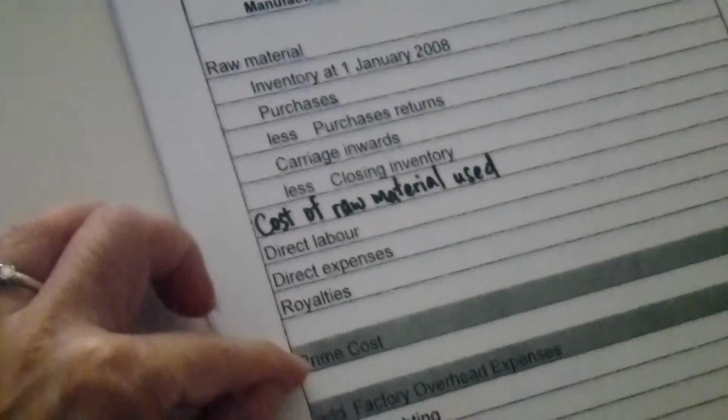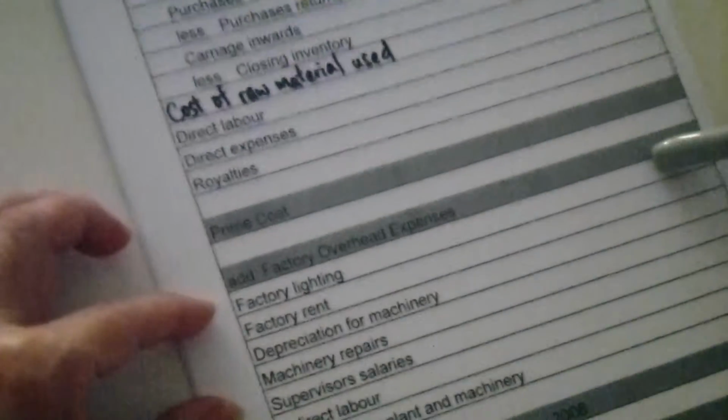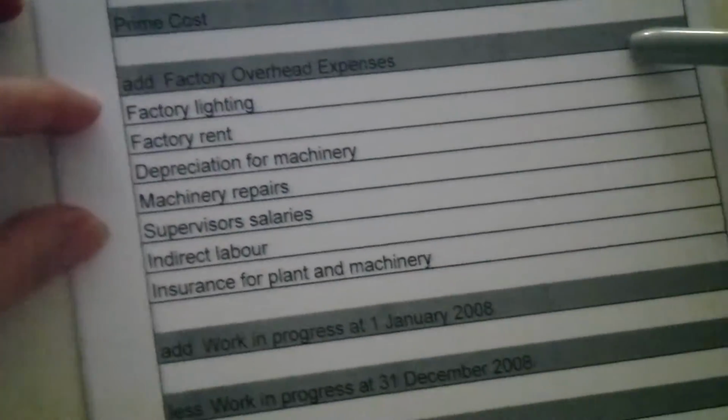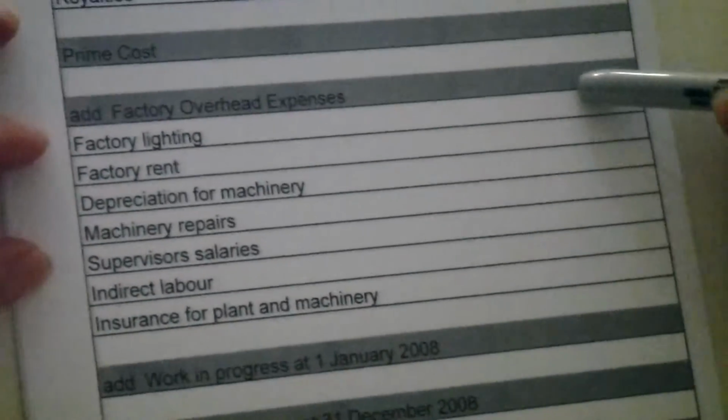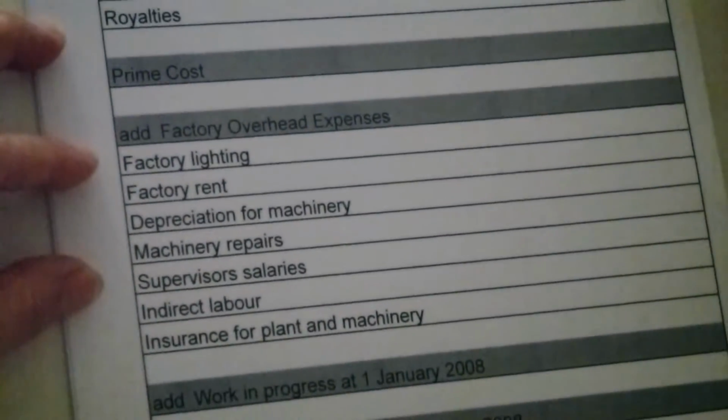Until here. And now, other than your variable costs, you need to have your factory overhead expenses, your fixed costs, your indirect costs. These are costs that will be incurred in your factory, but are not affected by the number of units that you produce.